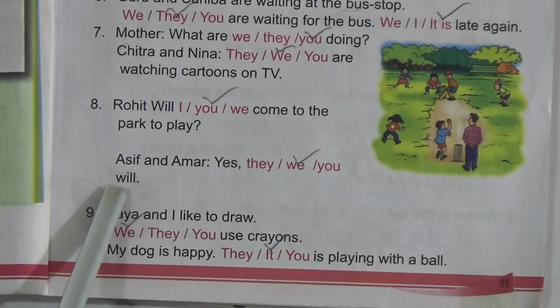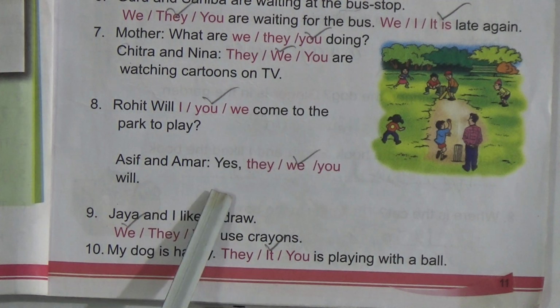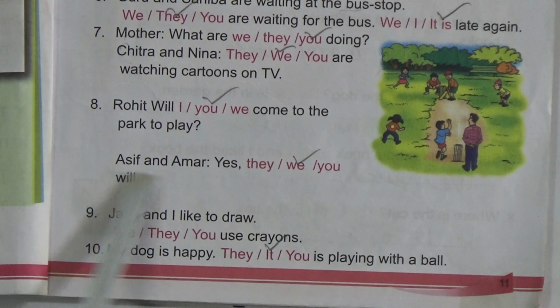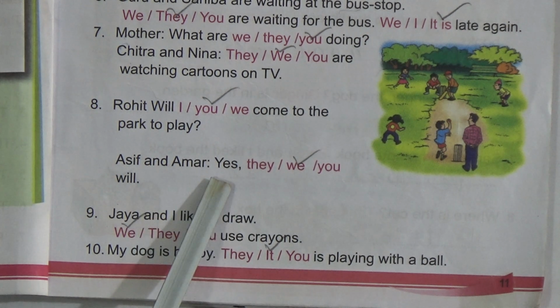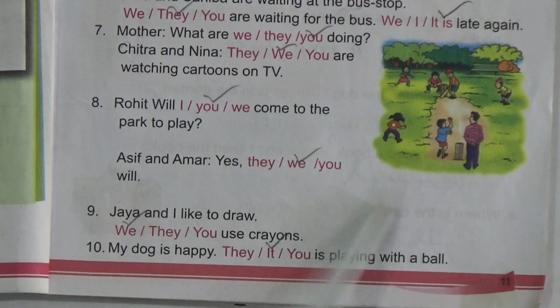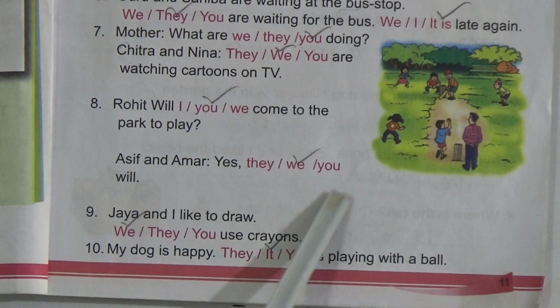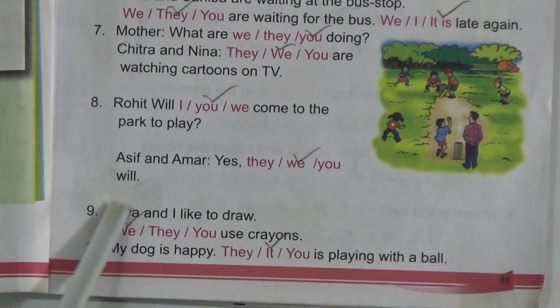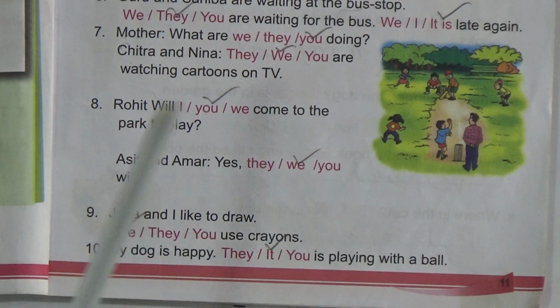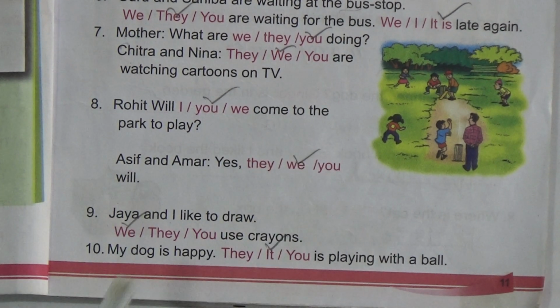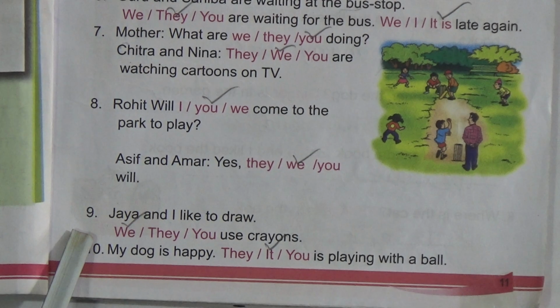Then look, Asif and Amar: yes, they or we or you will. Here Asif and Amar are saying, yes, we will. Dear students, we can't say they will or you will, because this statement is said by Asif and Amar themselves. So here you will put a tick on the word we.